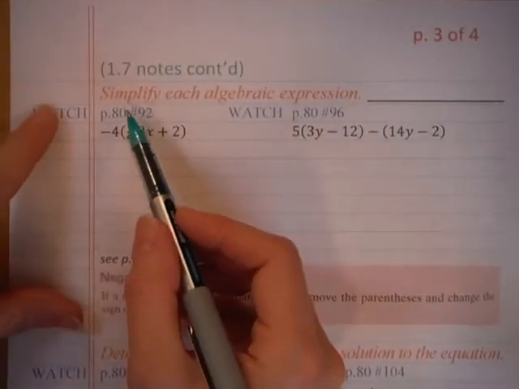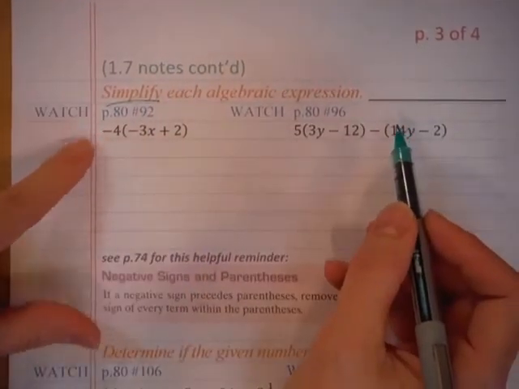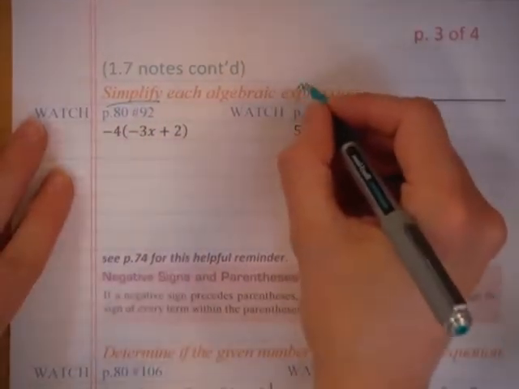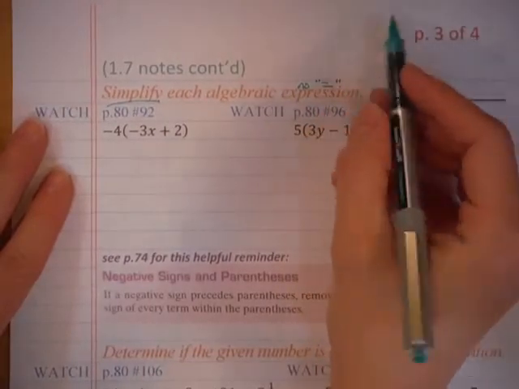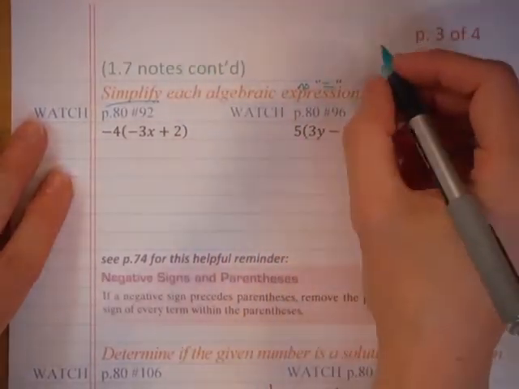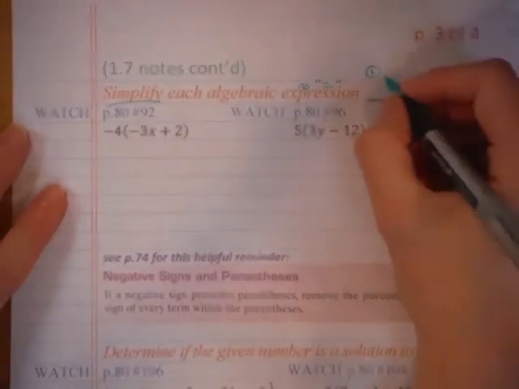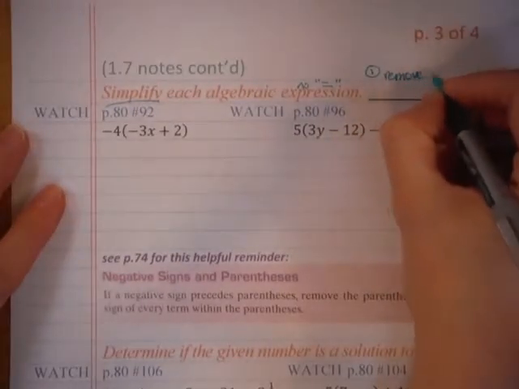Let's look again at those instructions. Simplify each algebraic expression. Expression means there's no equal sign. We're not trying to solve here. We are just going to make this simpler. And that means two things for us. When you see simplify, I want you to automatically start thinking about two things to do. The first is to remove all parentheses possible.